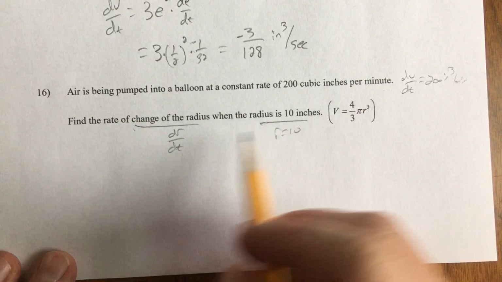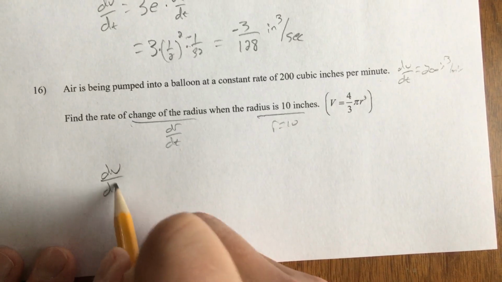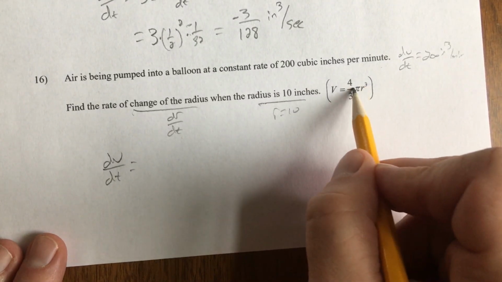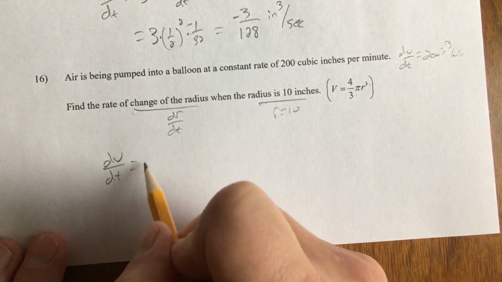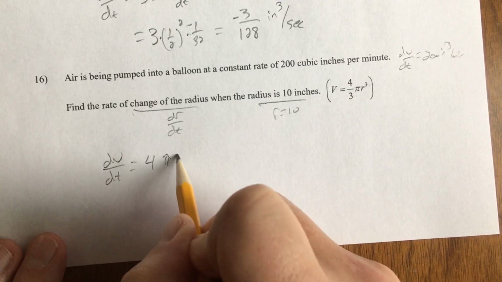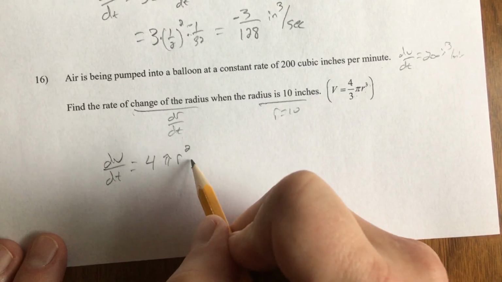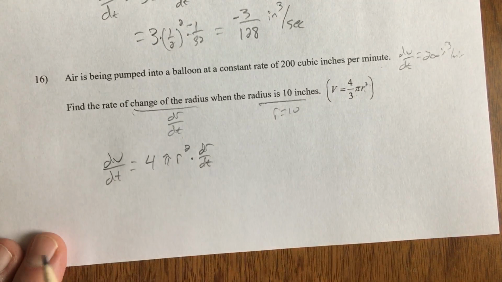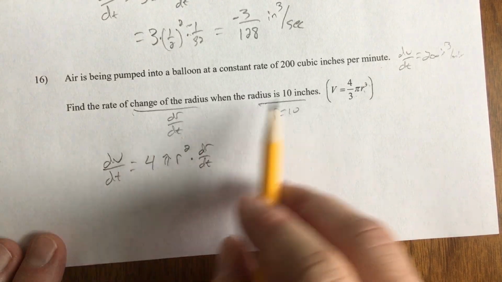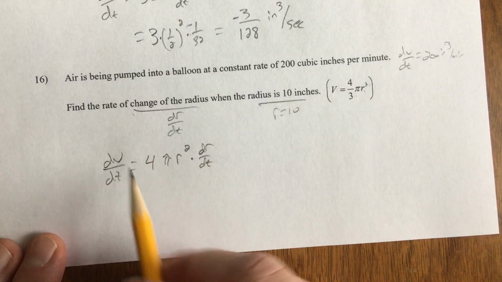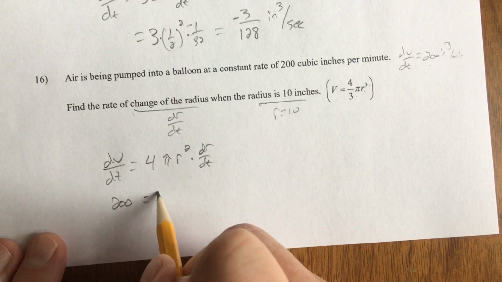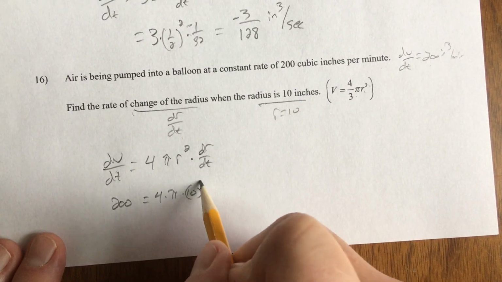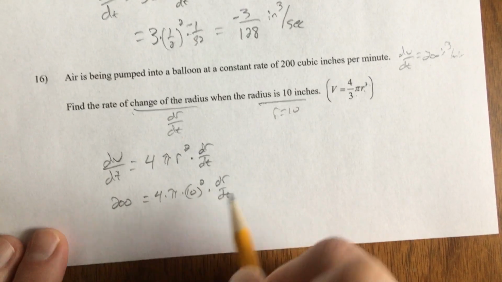Okay, so let's take the derivative. Change in volume over change in time, the volume is 4/3 times pi times r cubed. The cube's going to come down. 4/3 times 3 is 4 pi, and then I'm going to have r squared times the derivative of r, which is dr/dt. All right. Now, at this point, I'm putting 200 in for dV/dt. So 200 goes here, equals 4 times pi times the radius, which is 10, so 10 squared, times dr/dt, which is what we're trying to find.